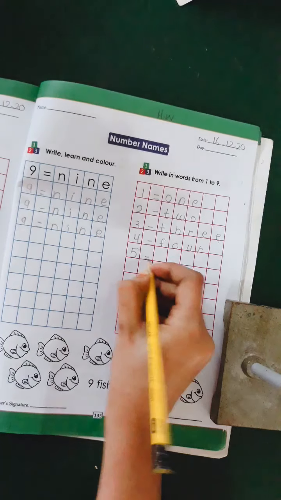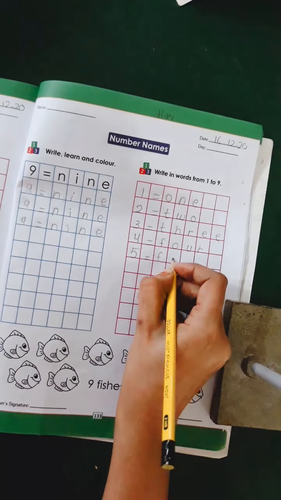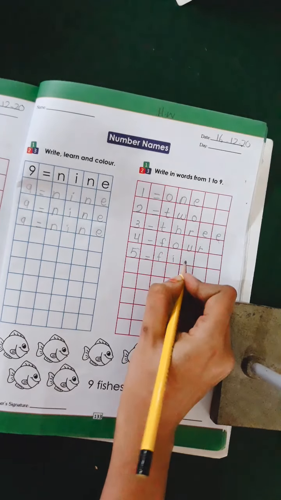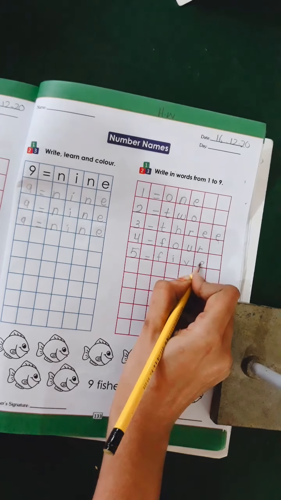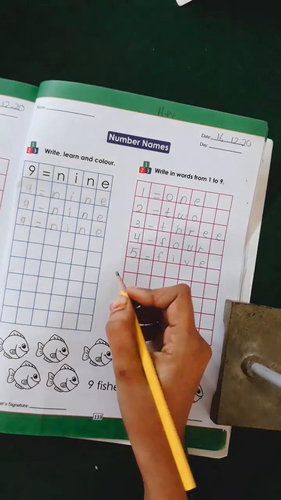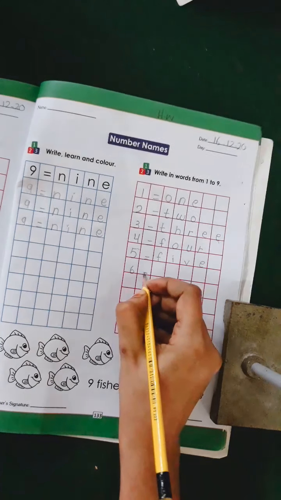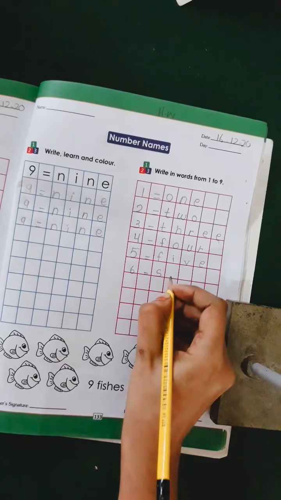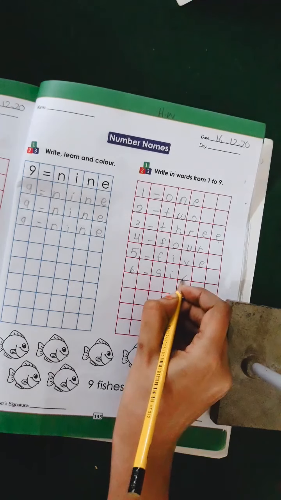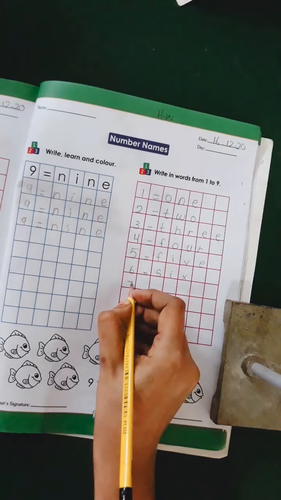5. F I V E, 5. What comes after 5? 6. Now we write here the spelling of 6. S I X, 6.